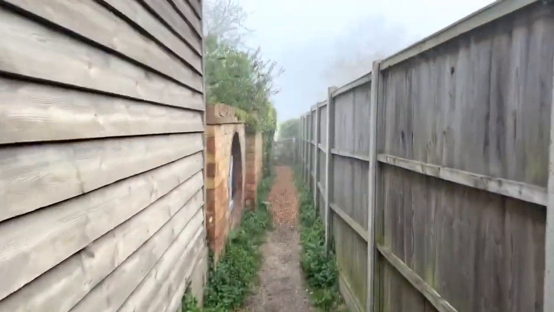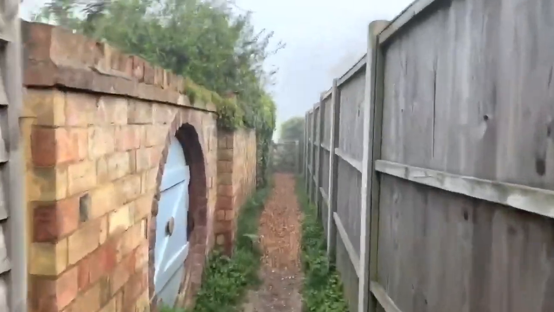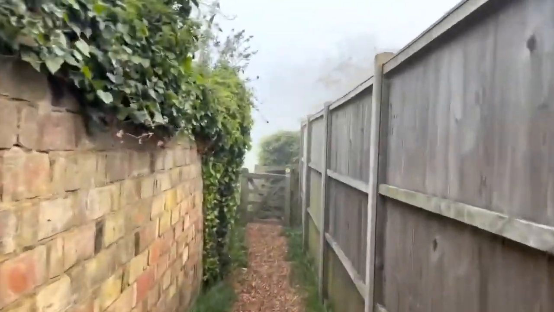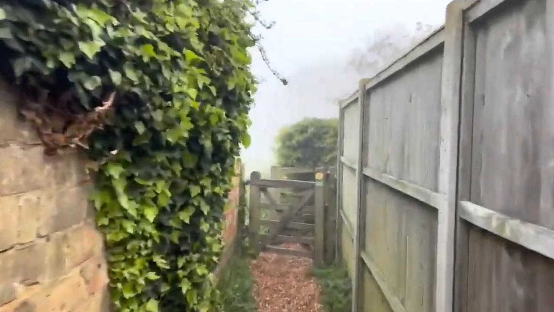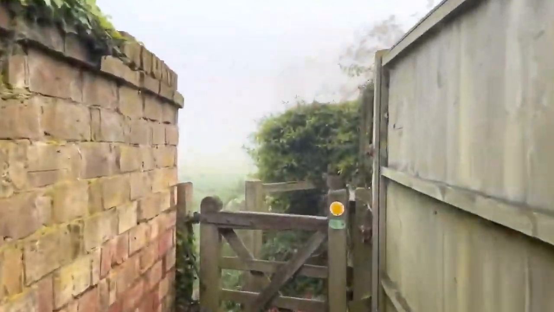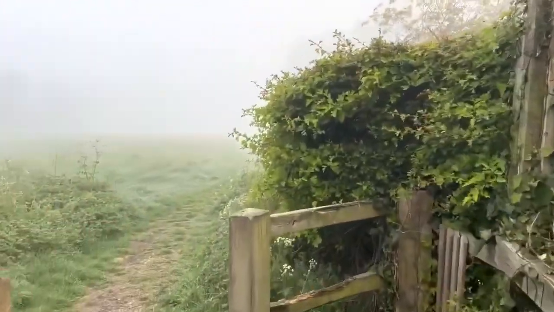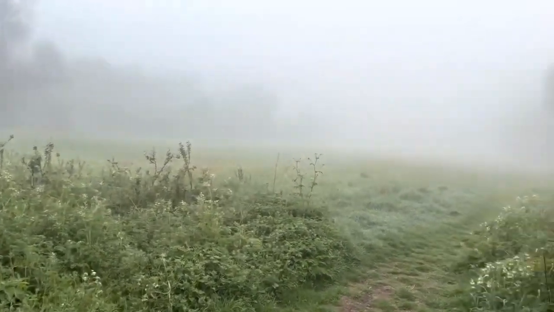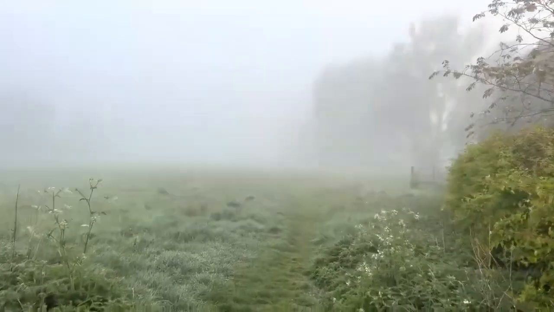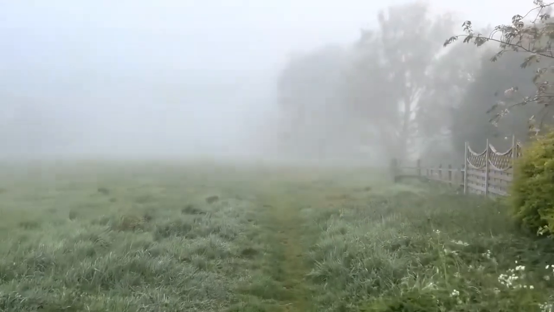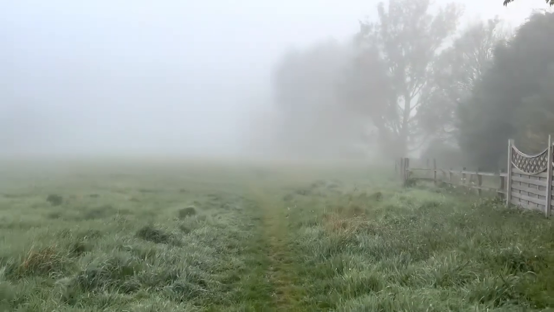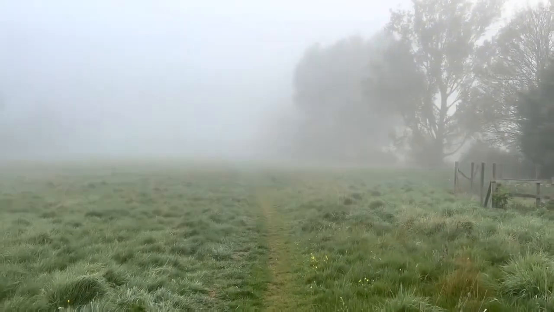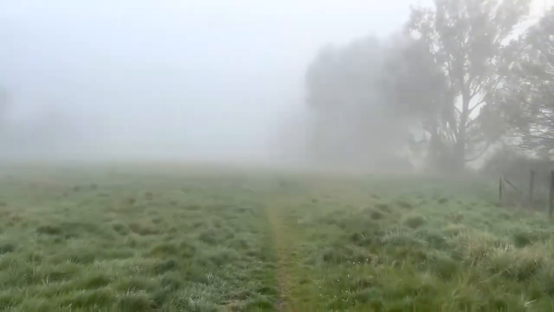I have to say it's April, and it's a very misty and chilly morning today. And actually, it's quite murky walking across the fields today, but don't let that put you off. It's very rarely like this, and on a beautiful sunny morning this is an absolutely wonderful walk.